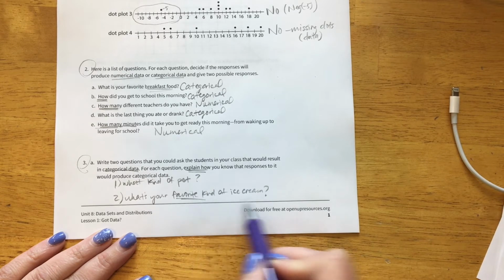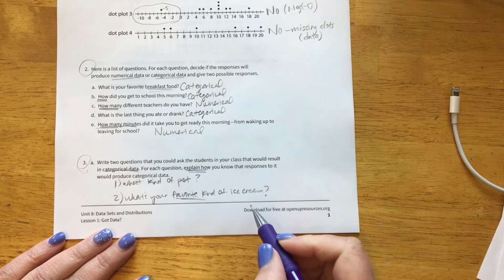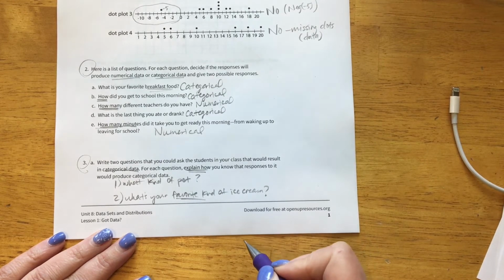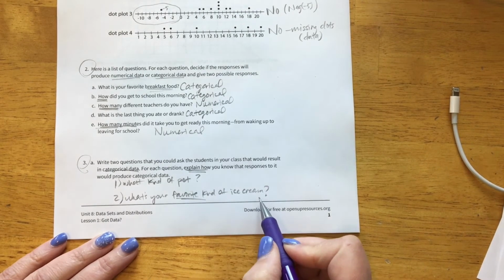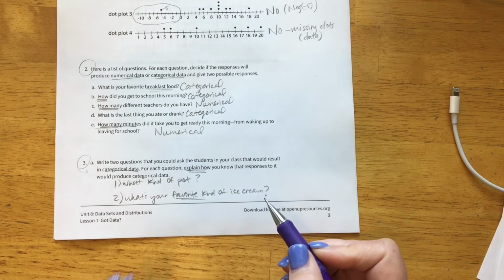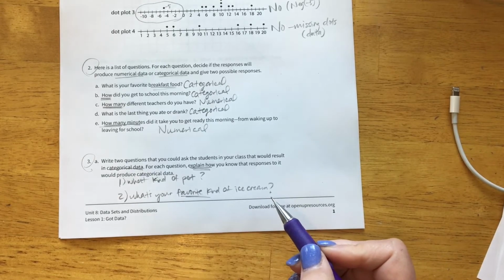How do I know that if I ask kids their favorite ice creams? Well, it's because they're going to answer cookies and cream, chocolate, strawberry, brownies on the moon, whatever it is, right? They're going to be, again, words or categories of ice creams. They're not going to be numbers, right? Very, very good. Let's look at part B of number 3.